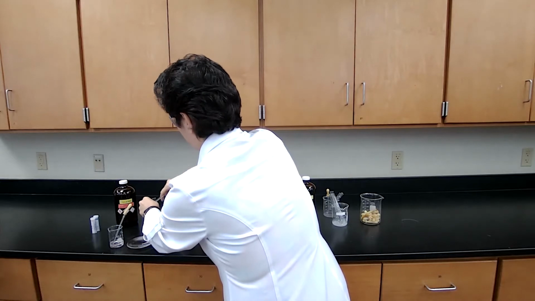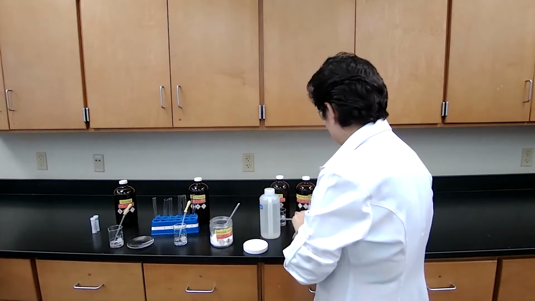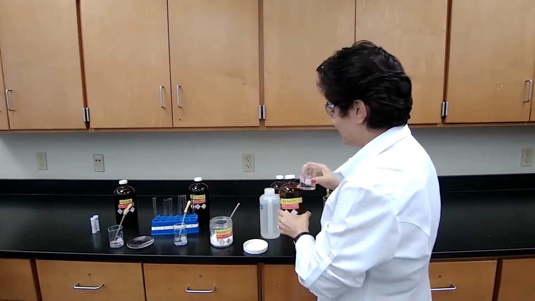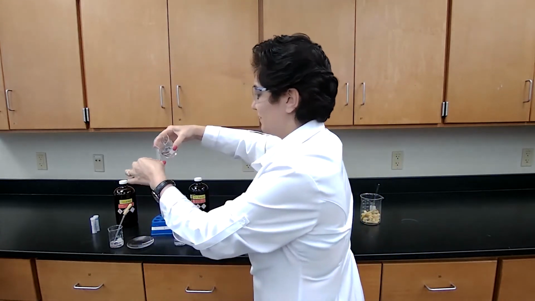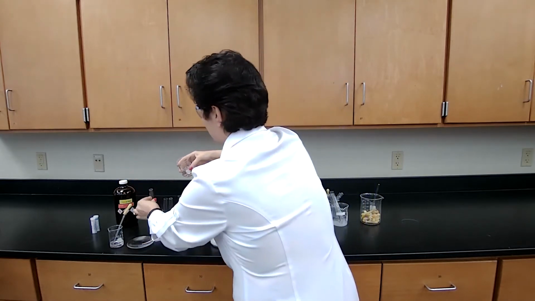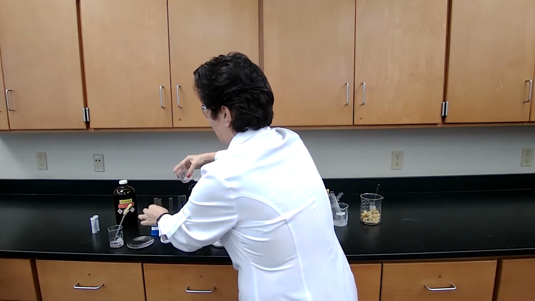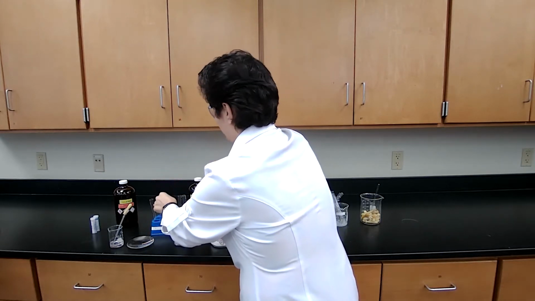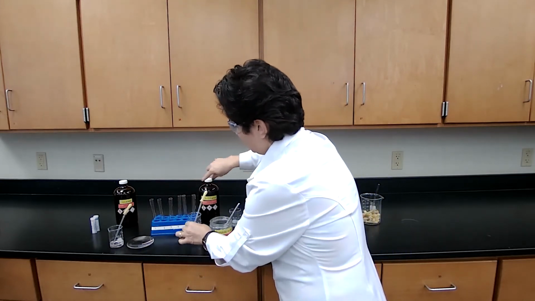My next solvent is the sodium hydroxide. So in 6 molar sodium hydroxide, I'm using 6 molar sodium hydroxide. Based on the procedure, I would place about 1 inch of the solution in each of the 3 test tubes, and check the solubility for my organic compounds.